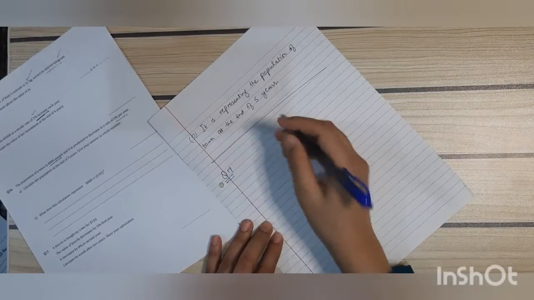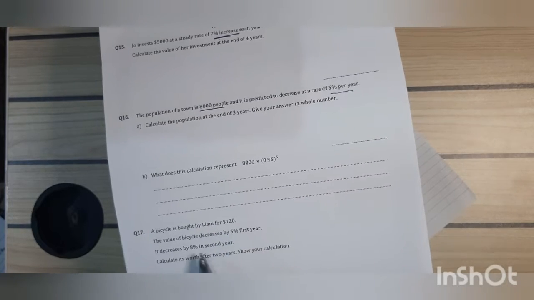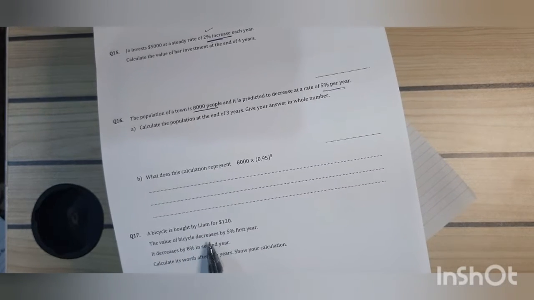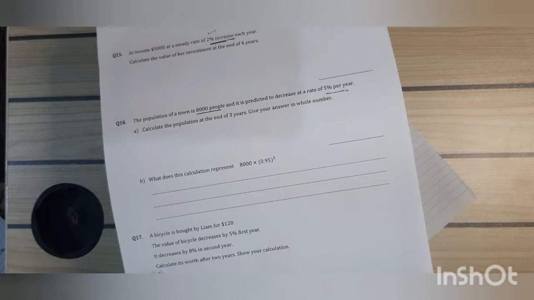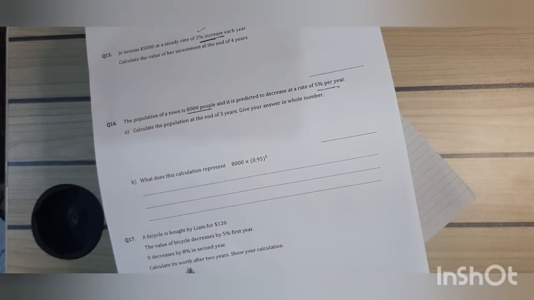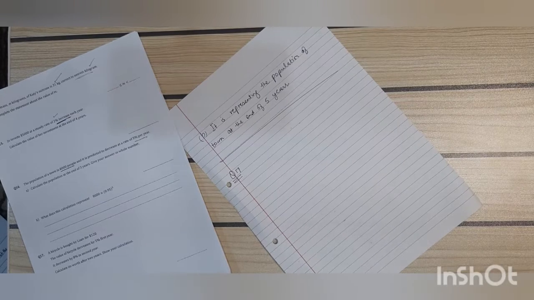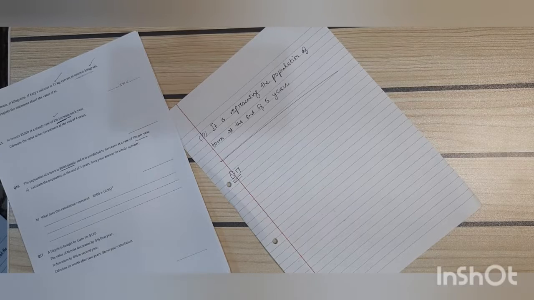Coming to question number 17, a bicycle is bought by Liam for $120. The value of the bicycle decreases by 5% the first year. It is decreased by 8% in the second year. Calculate its worth after 2 years. Show your calculations. So they have given different percentages. The decrease was 5% the first year, and then in the second year the decrease is 8%.